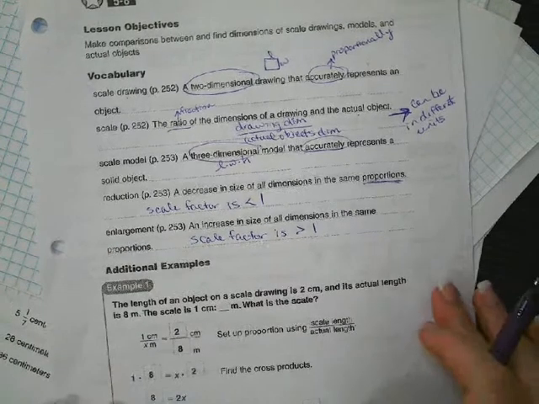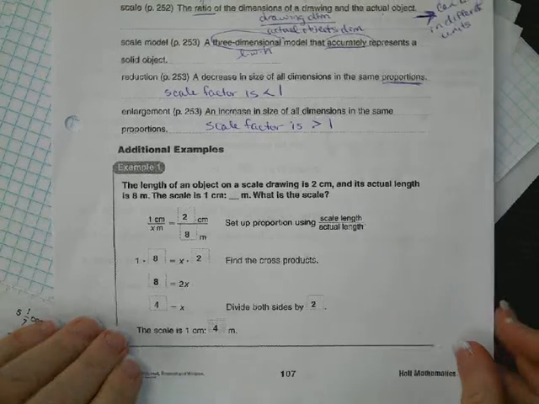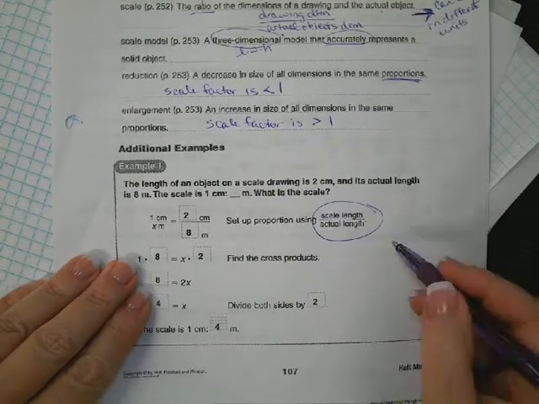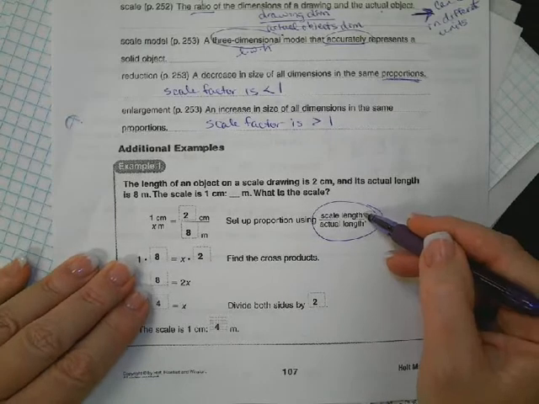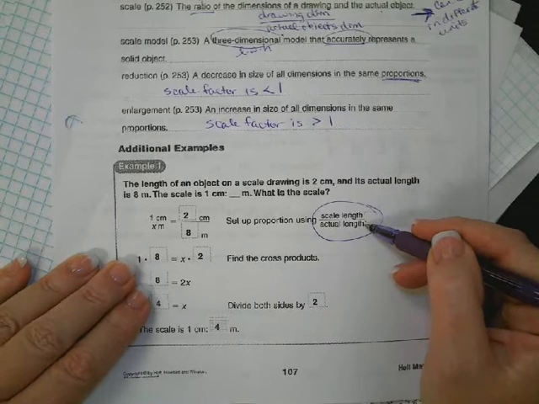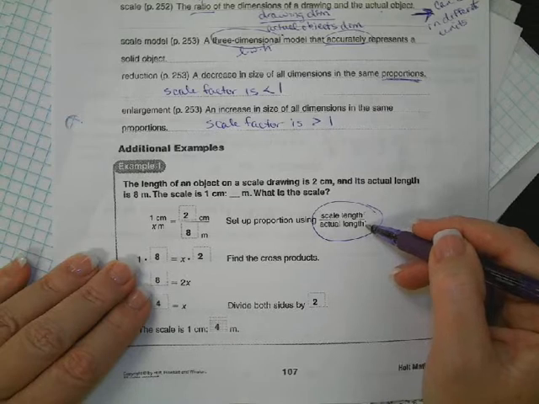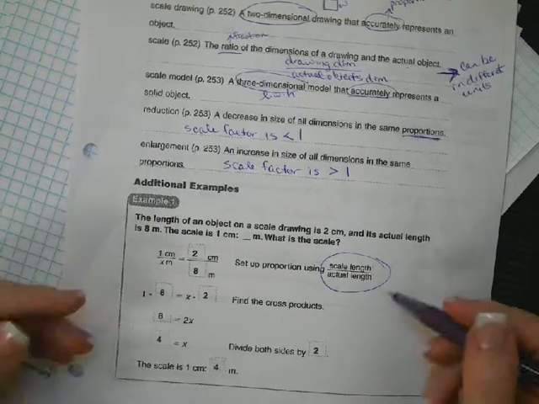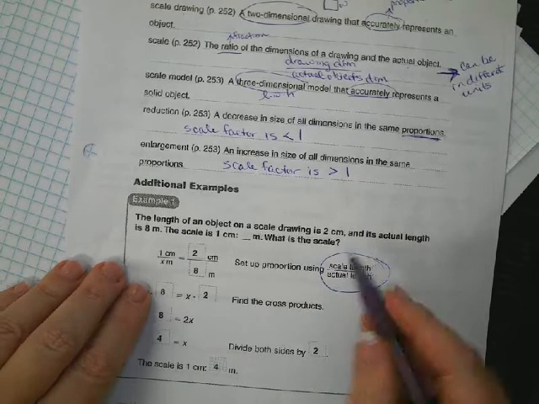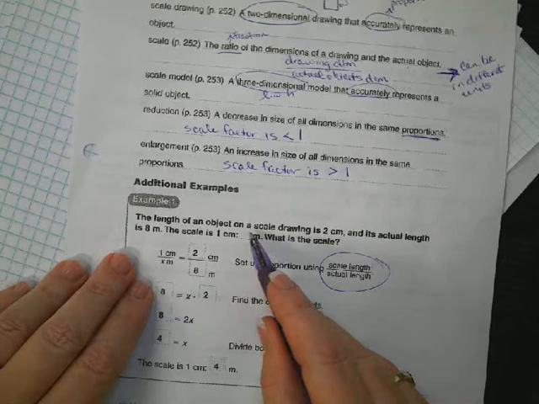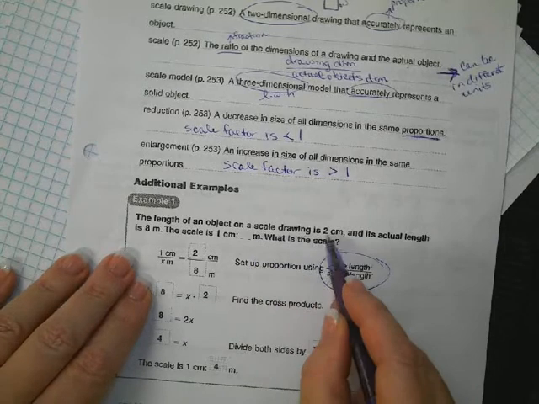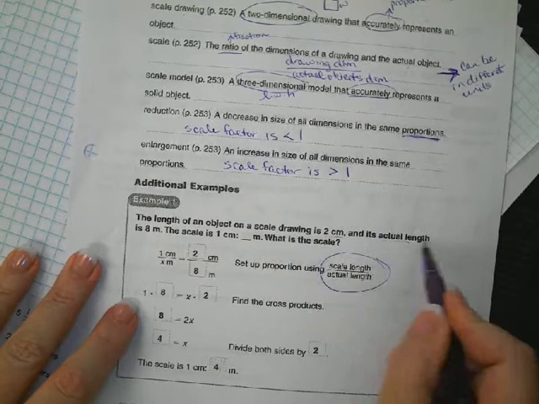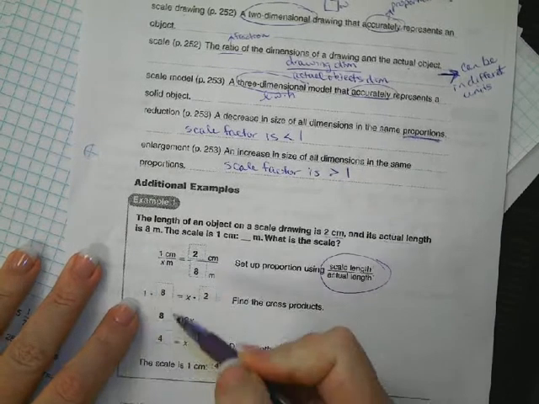All right, let's go over some of these examples here. Make sure you see that, as we mentioned up above, the scale is going to have the scale length dimensions on top and the actual object's length dimensions on the bottom. And they are setting up a proportion, which we've already studied, so you should know how to do that. So what we're told is that the length of an object on a scale drawing is 2 centimeters. So on the drawing itself it is 2 centimeters, but the actual length of the object is 8 meters.